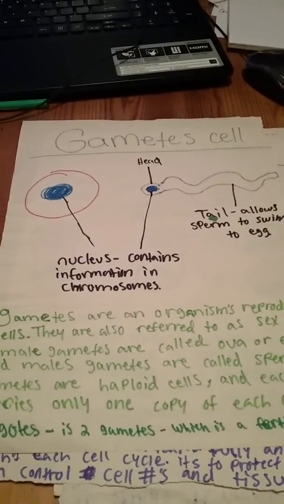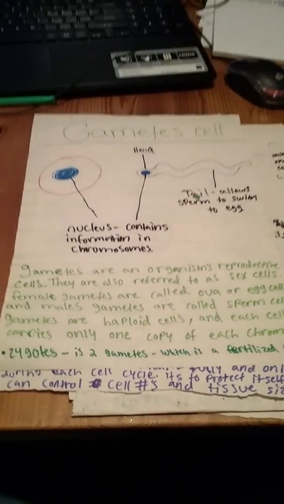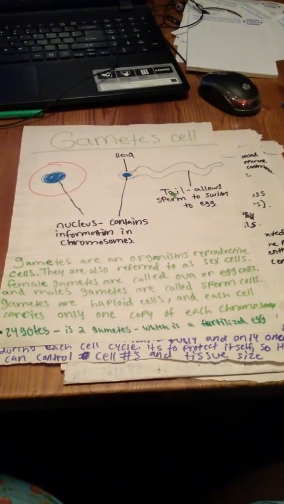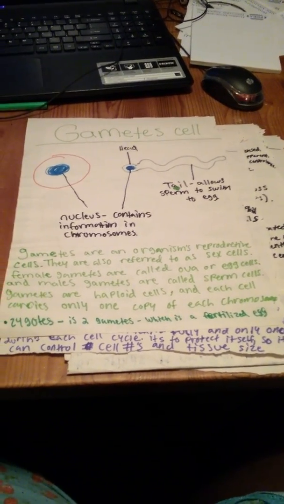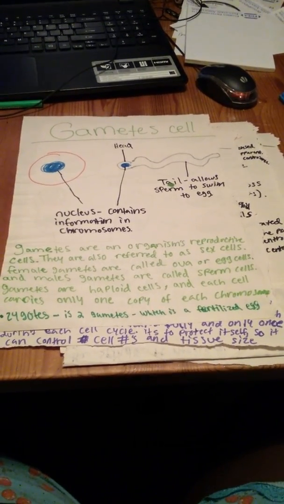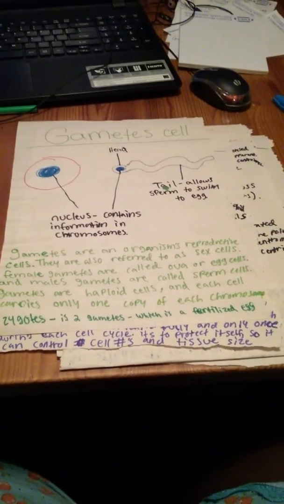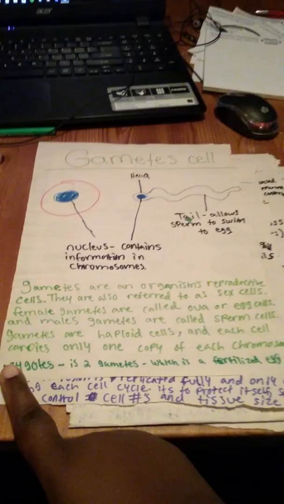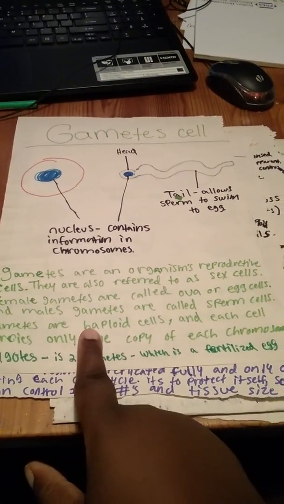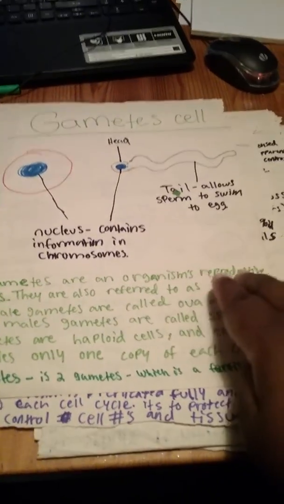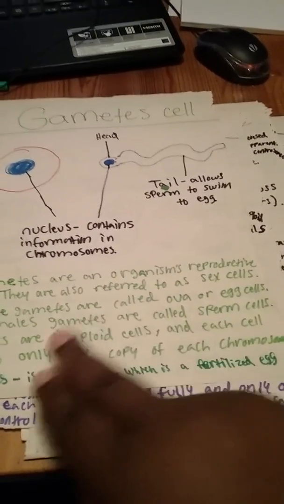Gamete cells. Gametes are an organism's reproductive cells. They are also referred to as sex cells. Female gametes are called ova or egg cells, and male gametes are called sperm cells. Gametes are haploid cells, and each cell carries only 1 copy of each chromosome. Zygotes have to do with gametes. A sperm and an egg together make 1 fertilized egg, which is a zygote.